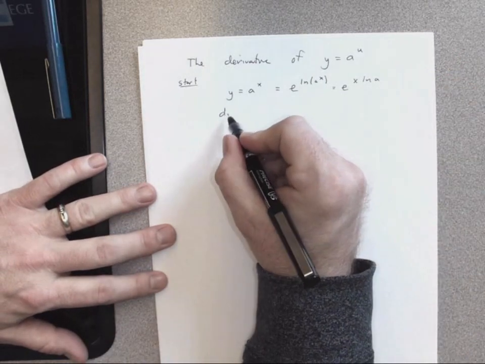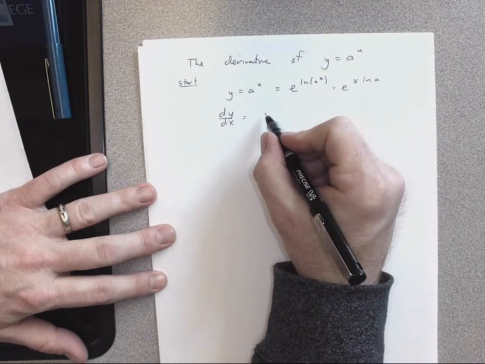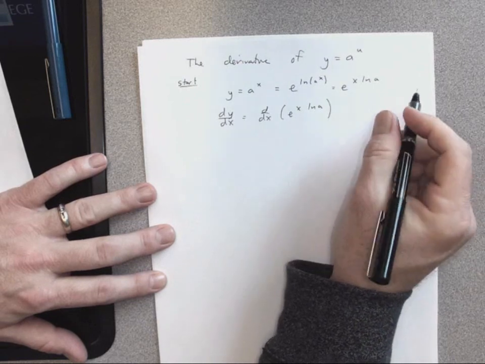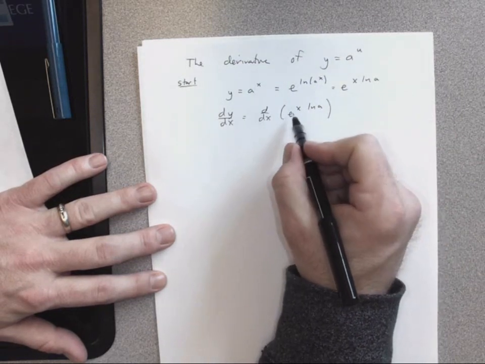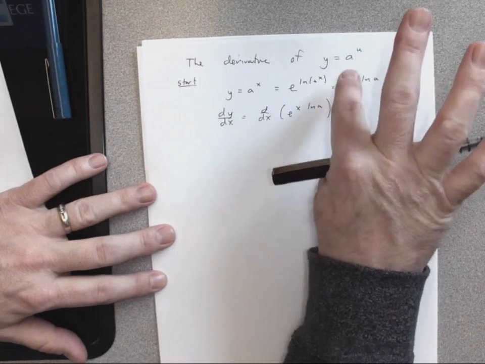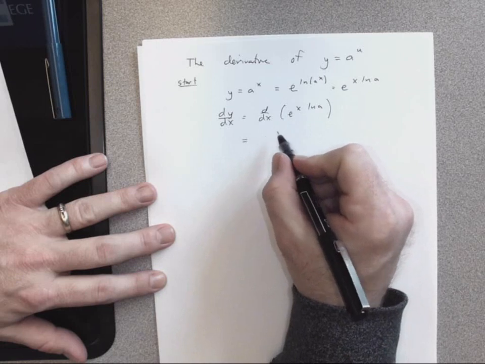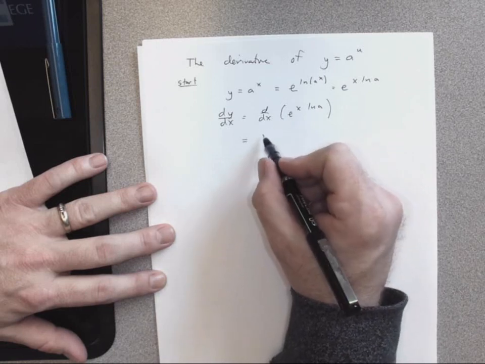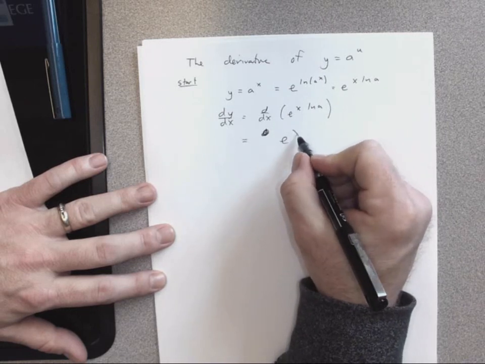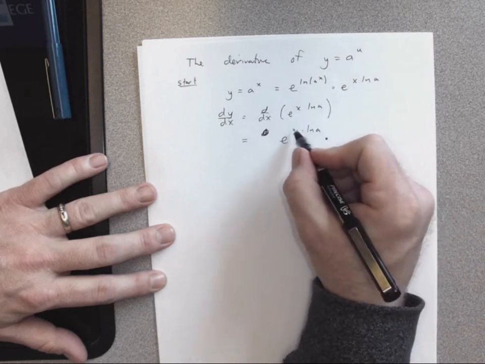Now if I want the derivative with respect to x of both sides, the derivative of this is going to be equal to the derivative of this. So the derivative with respect to x of e to the x natural log of a, we know that this is just an e function now. And the natural log of a is just a constant, because a is just some constant. So this is going to be equal to the derivative. Well, the derivative of e to something is e to that something, times the natural log of a, multiplied by the derivative of the top.